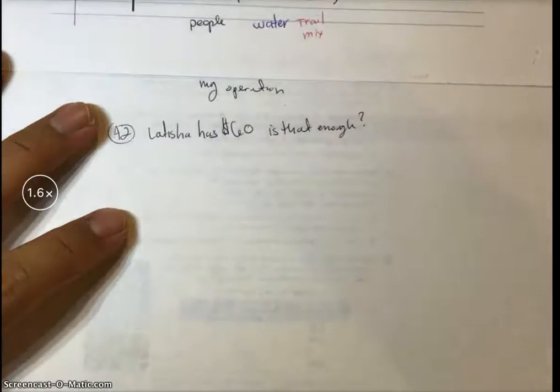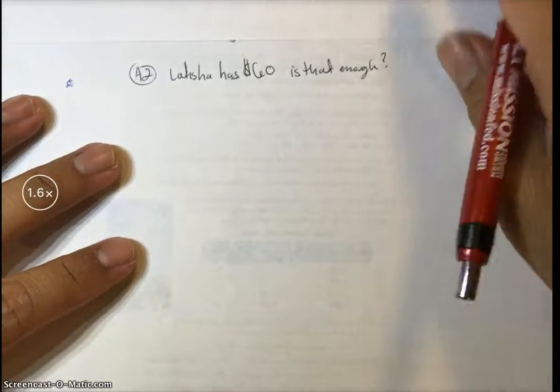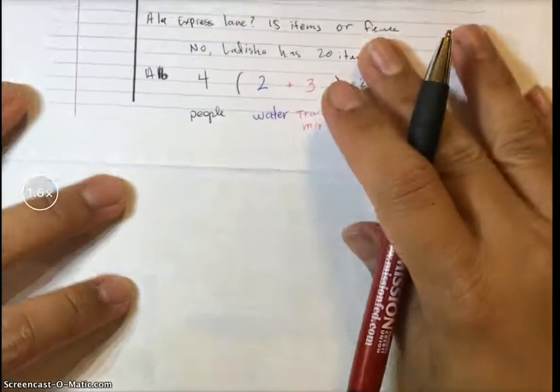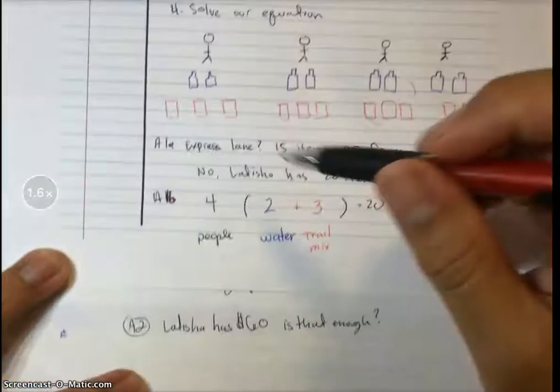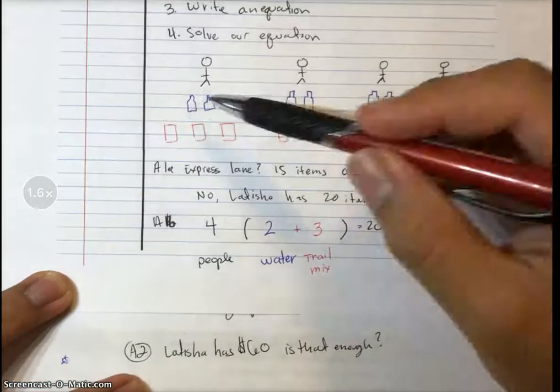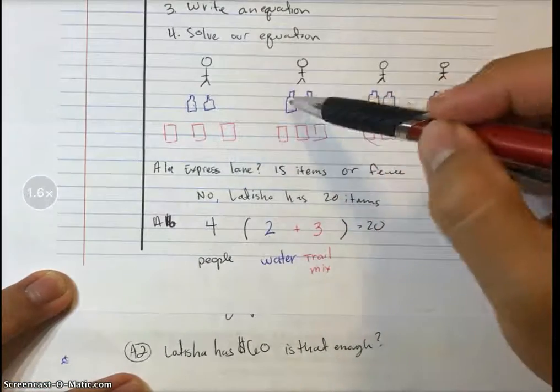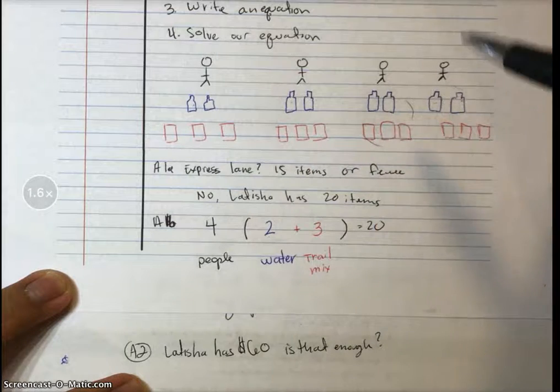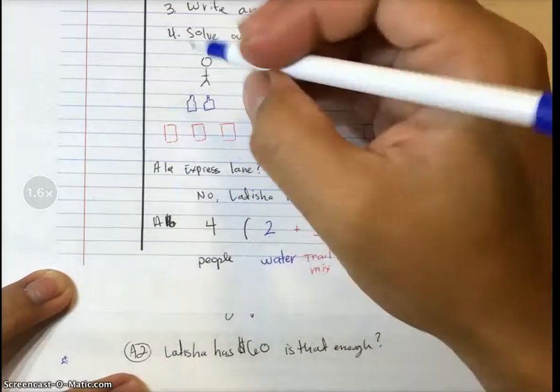Okay, video part 2. Letitia has $60. Is that enough money for everything that she needs? Okay, well, let's take a look. She's got 4 people, and she's got 8 bottles of water, and each bottle of water is $1.50.